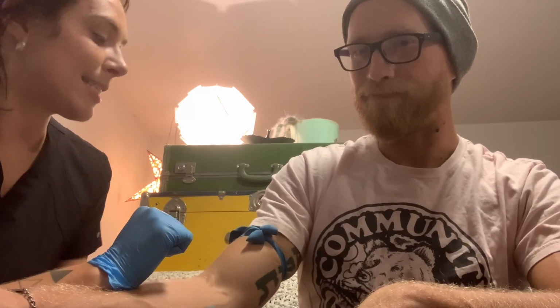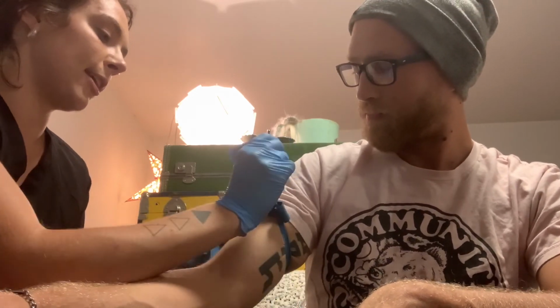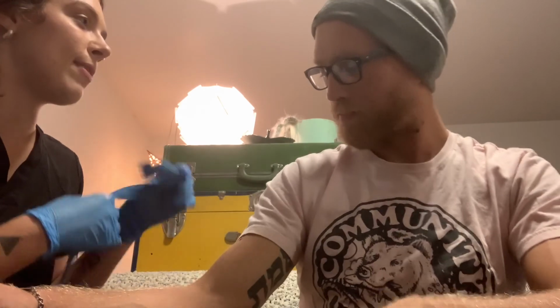And we are done assessing the vein at this point, and I would take the tourniquet off and continue with my IV preparation.